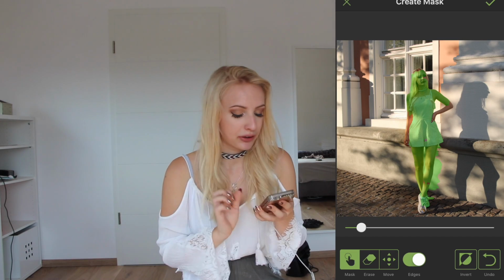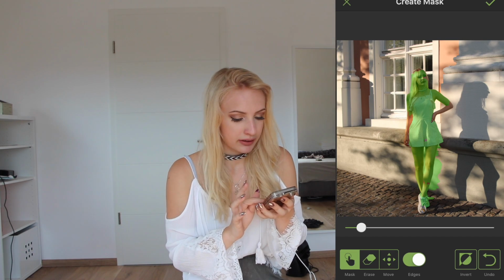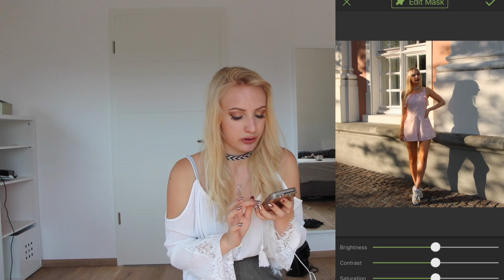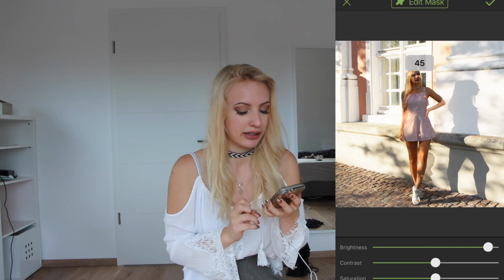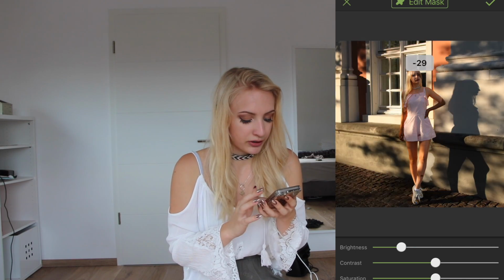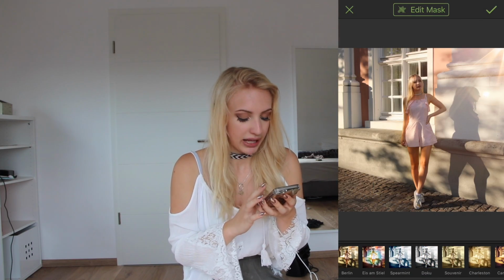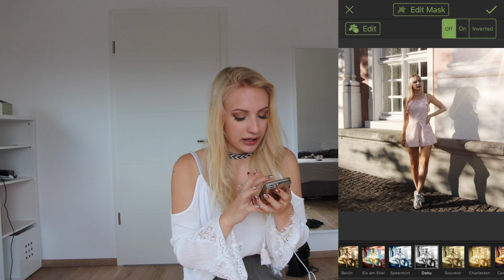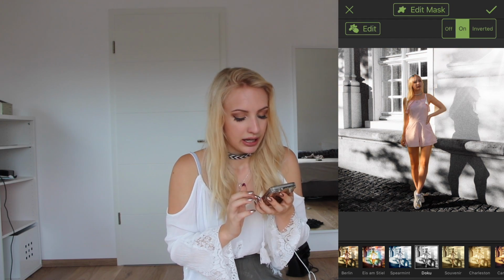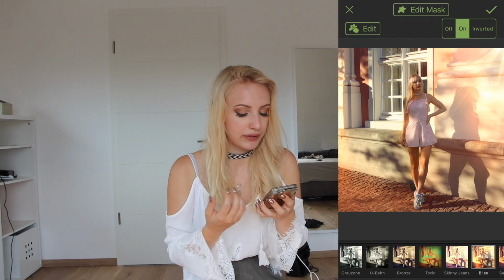So what does this mask do? You can go in brightness, and only the background is going to be lighter, not the part where your mask is created. Okay, my mask was really bad, and you can do the same with filters. You could have black and white only in the background. Okay, I have to turn this on, and not on yourself. I just think that's so cool.